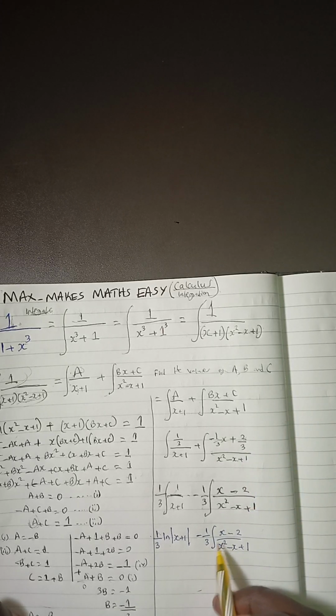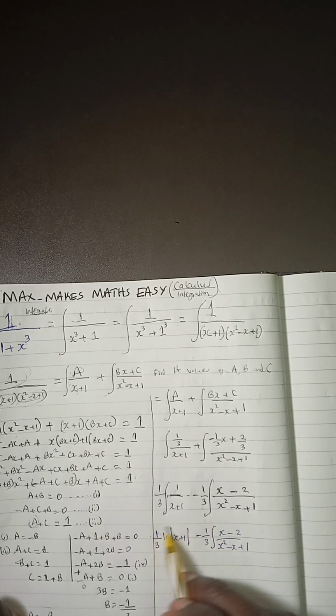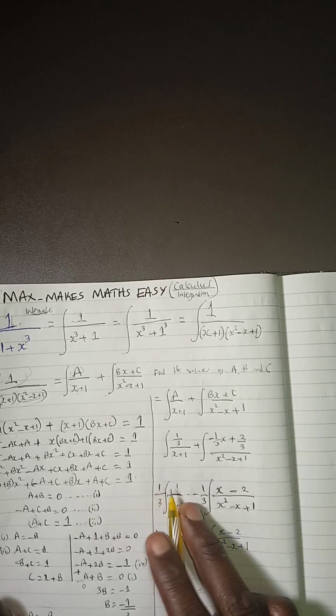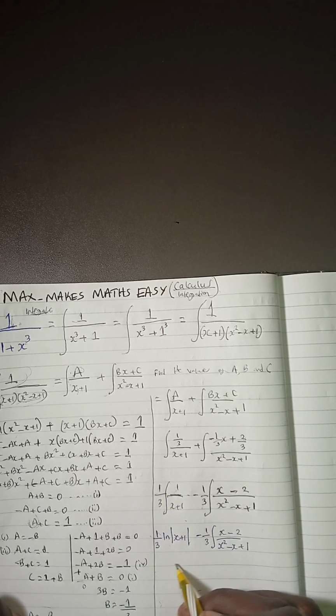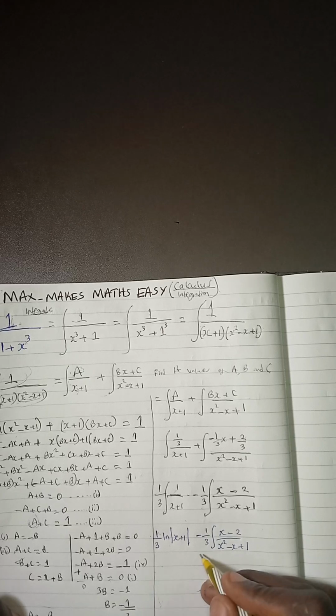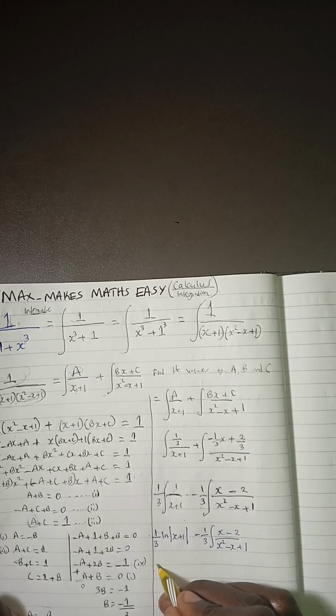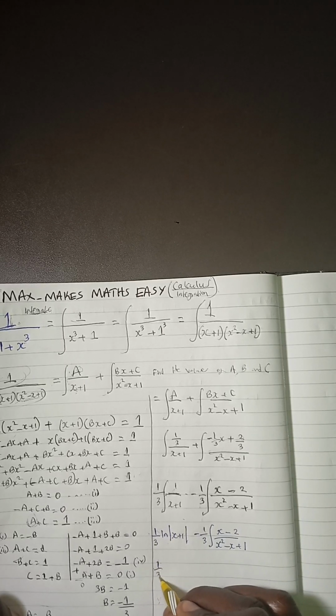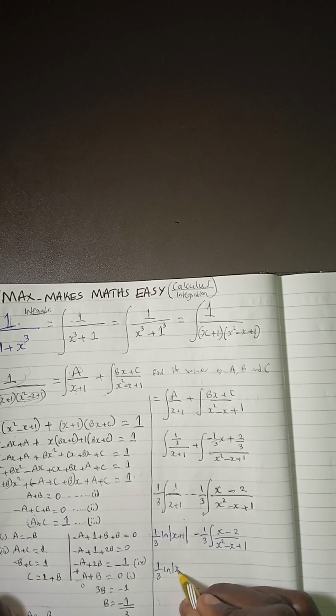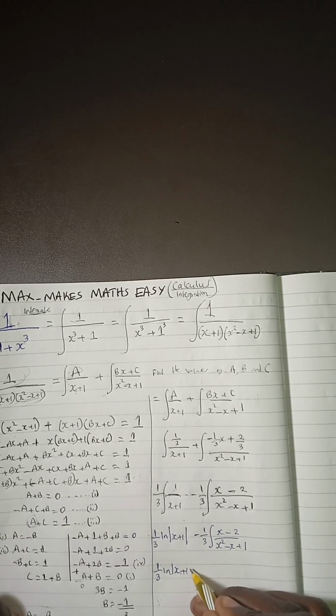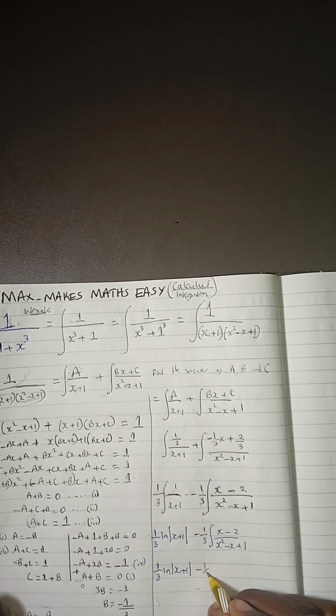So we have a task to find this integral over here, since you have already finished finding the integral of this part over here. So we are remaining with it. We will say 1 over 3 ln of the absolute value of x plus 1 minus 1 over 3.